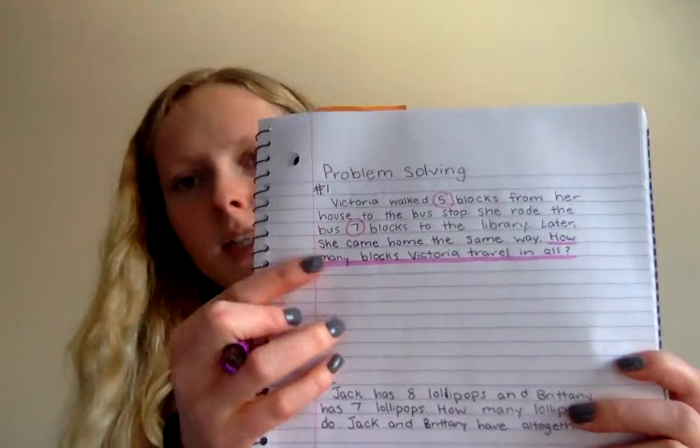So first, we are going to do our steps using CUBES. The C is to circle the key numbers. So we are going to circle 5 and 7 because those are our key numbers. Next, we are going to underline the question, which is asking how many blocks Victoria traveled in all. That is the question we are trying to solve.